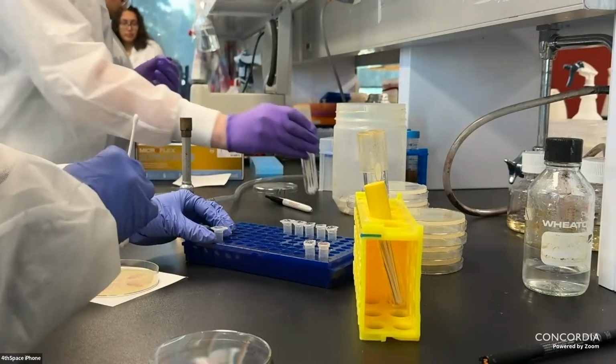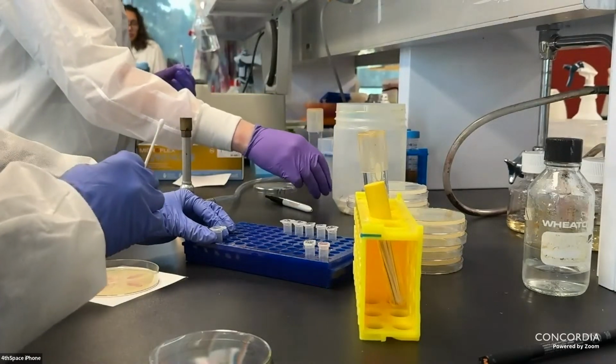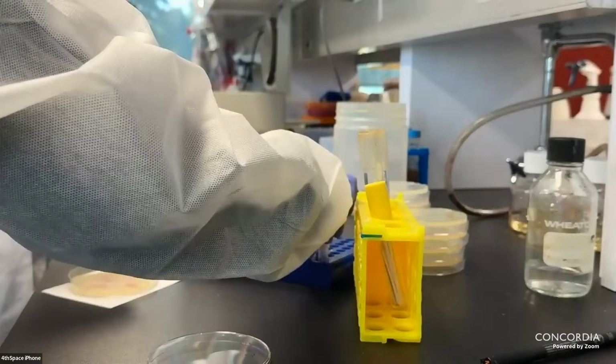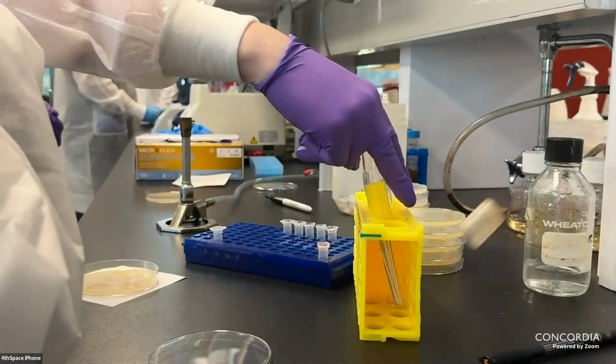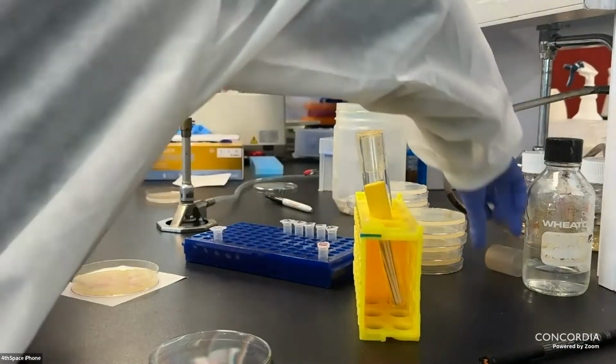That's green. So GFP stands for green fluorescent protein. Yeah, and then the red one is sometimes called RFP. Oh, I'm sorry, I wrote GFP on it. Oh, that's okay.